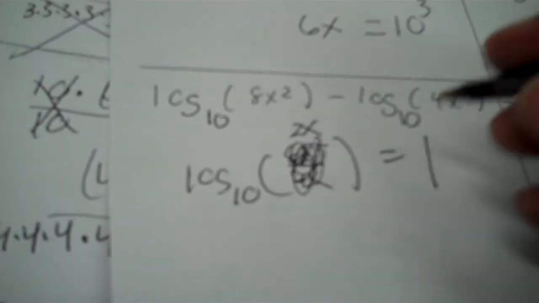Okay, base 10s. Then 8x to the second minus means divide by 4x. Okay, you should know what that divides into. 8 divided by 4 is 2. X squared divided by x is x, so it's 2x. Okay, so 2x equals 10 to the first. 10 to the first is 10. And here I get a divide because it's 2 times x. Okay, pause the video, finish the packet, and then the other one.